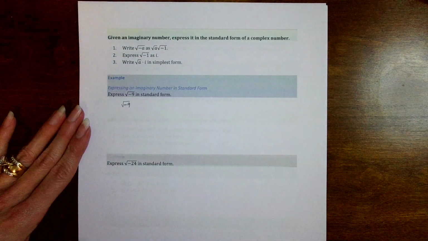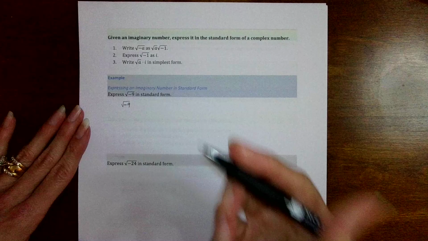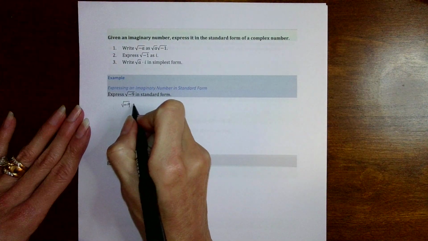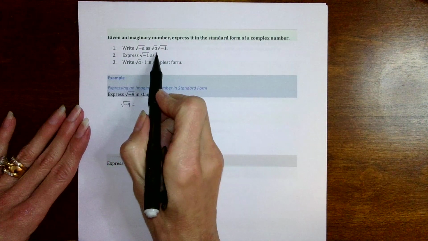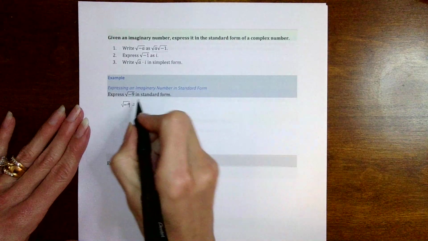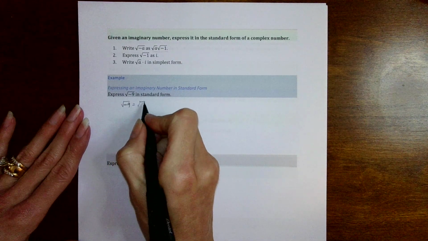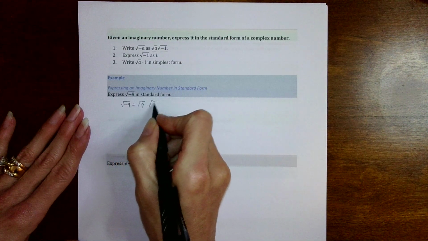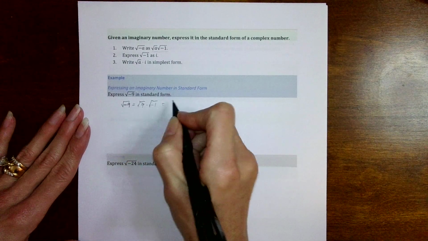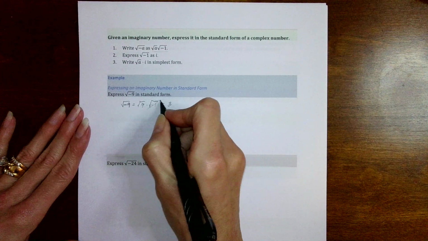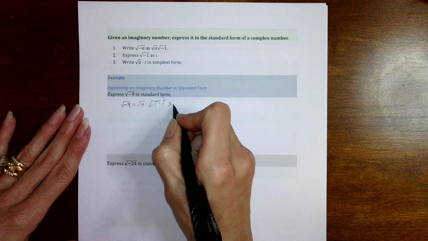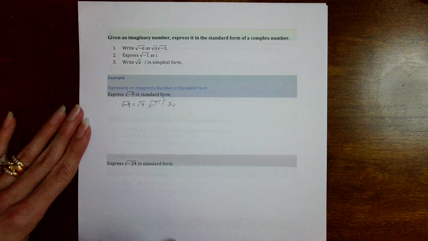And remember, like I said before, if you can do something in fewer steps than me, that's awesome. I'm just the teacher, so I have to. I normally pull the negative 1 out first, but it doesn't matter. So this is the square root of 9 times the square root of negative 1. The square root of 9 is 3, and the square root of negative 1 goes to i, so that gives me 3i.